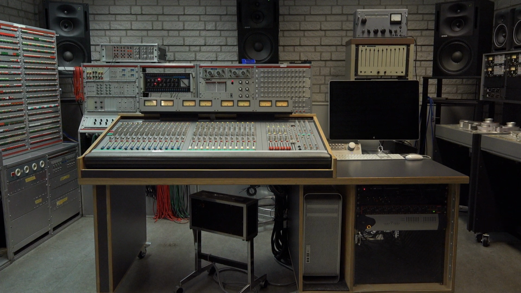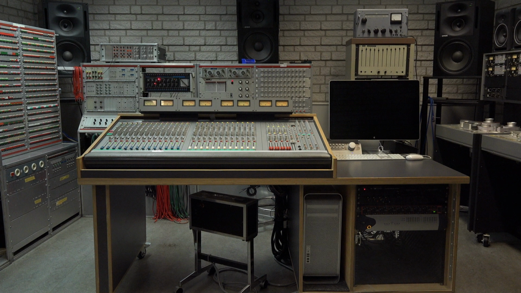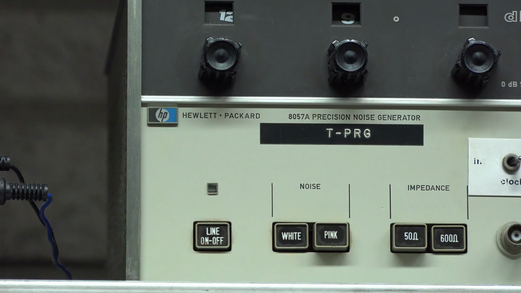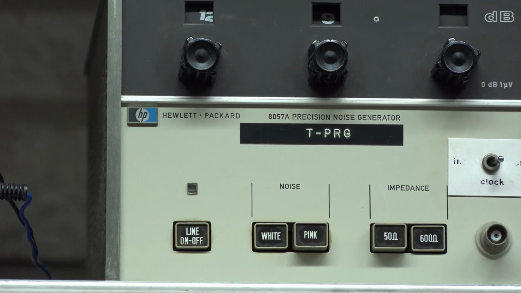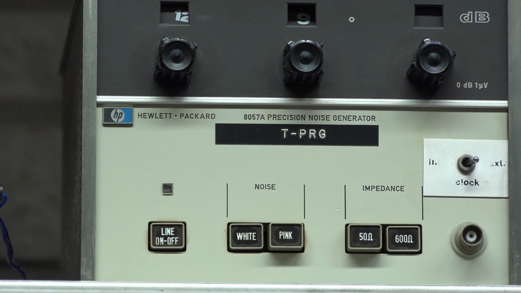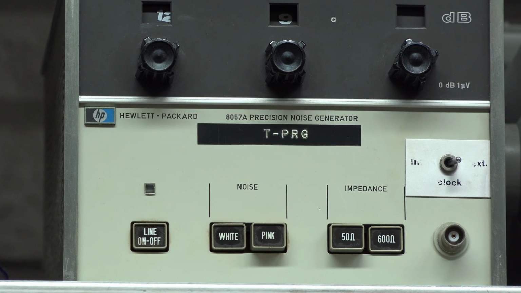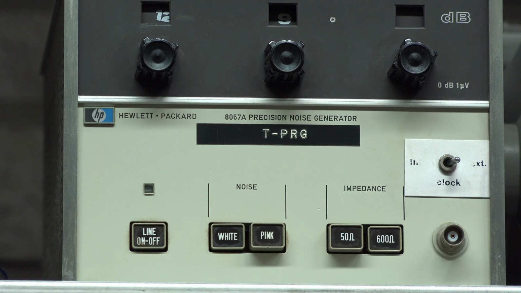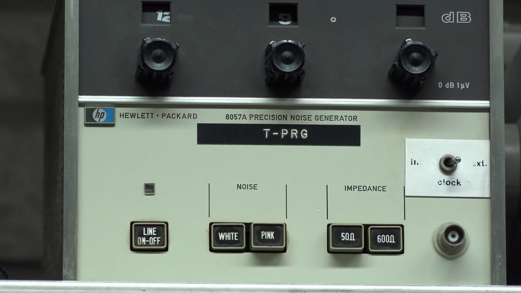So the first thing I'm going to do now is I'm going to show you an old white noise generator from Hewlett & Packard called the precision noise generator. It was already in use in Utrecht when Sonology was still there. And it has some very special features, but first let's have a look at this device.